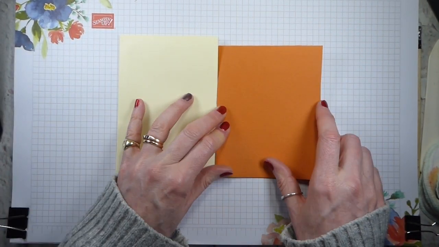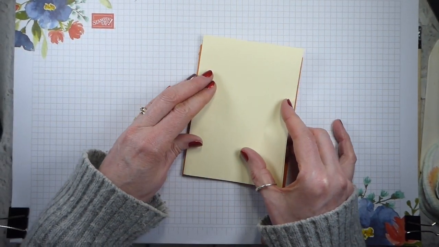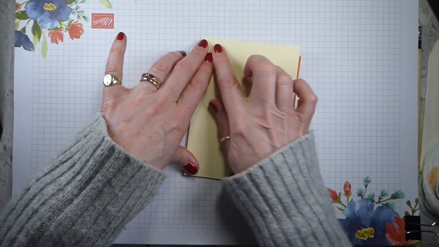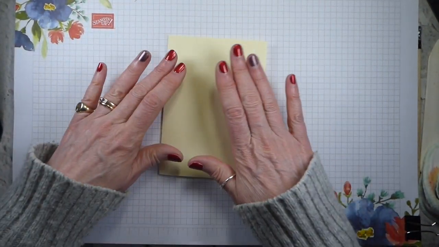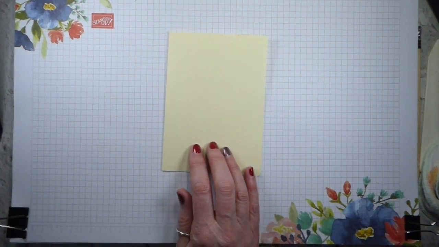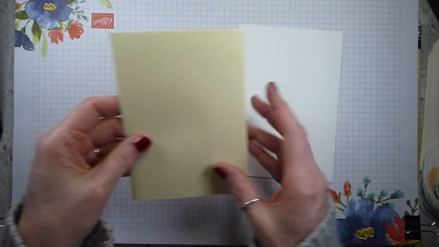So again, you will see ours is narrower and longer, and yours is shorter and fatter if you're in North America. I'm not going to fold this anymore. So this is an A6 card base, and we would then put that into a C6 envelope.